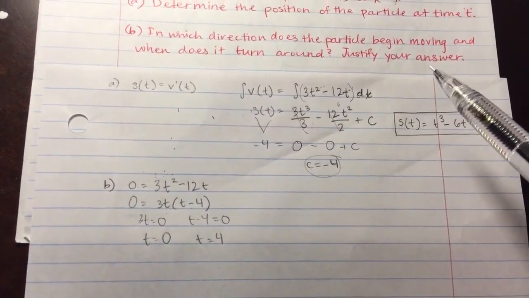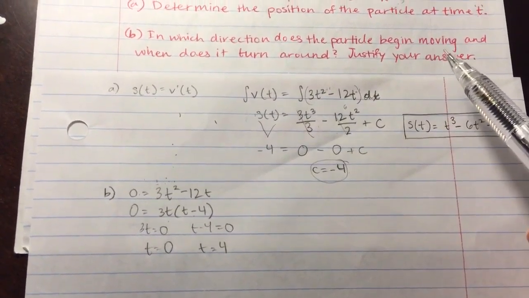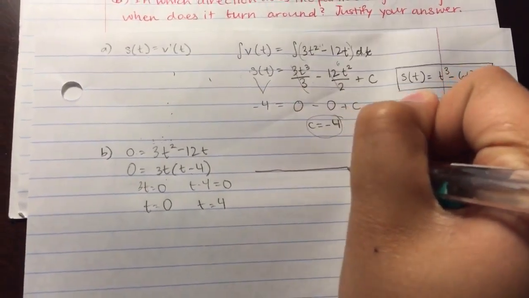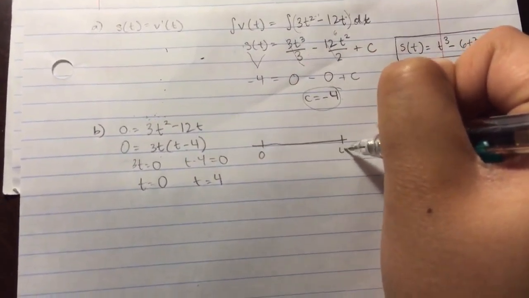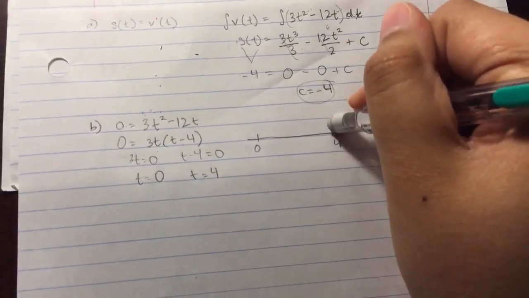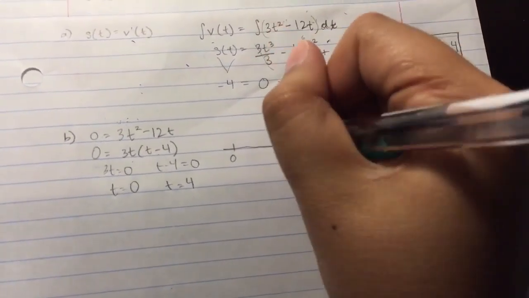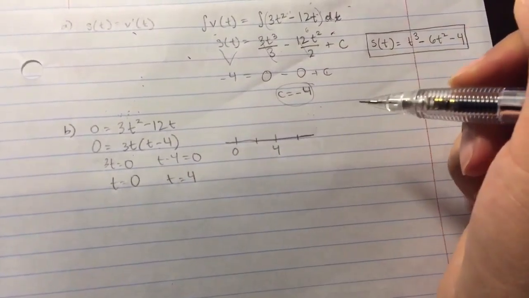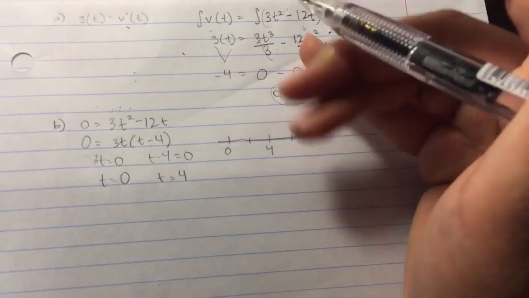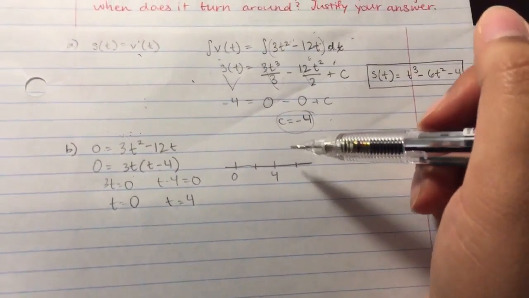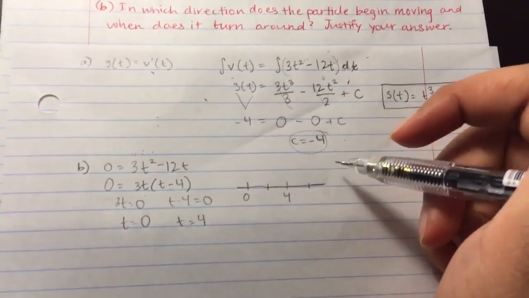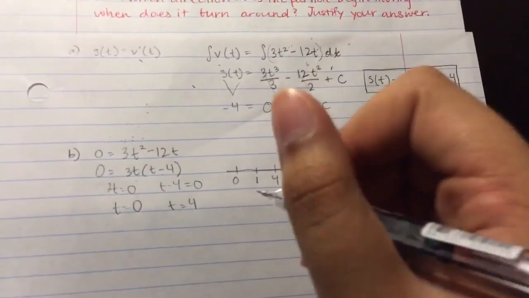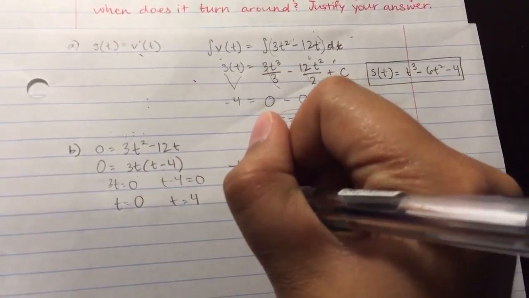So then to decide in which direction the particle begins moving and when it turns around, we choose a number between these to see when velocity was negative and when it was positive, so when it was moving left and when it was moving right. So we can choose 1 from here and then 5, and we plug these back into the velocity equation.